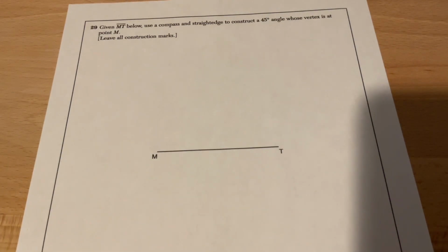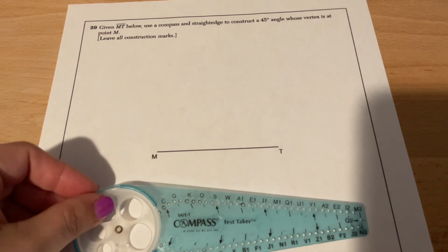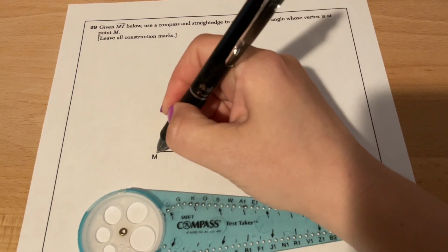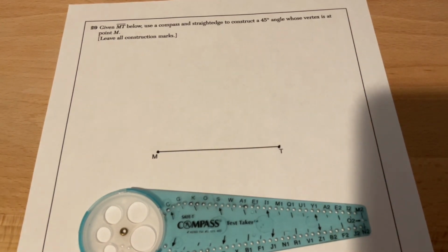Okay, for number 29, given segment MT below, use a compass and straight edge to construct a 45-degree angle whose vertex is at point M, and we're going to leave all of our construction marks. So I'm going to be using my safety compass to complete this. And what I'm going to do first is bold the points M and T, just to make using the compass a little easier, so I can see them a little bit better through the holes of the compass.